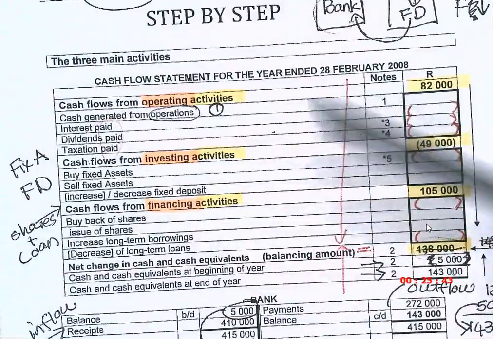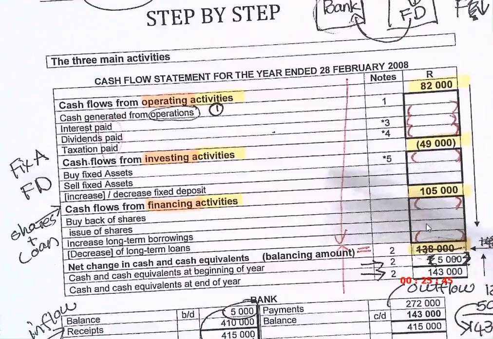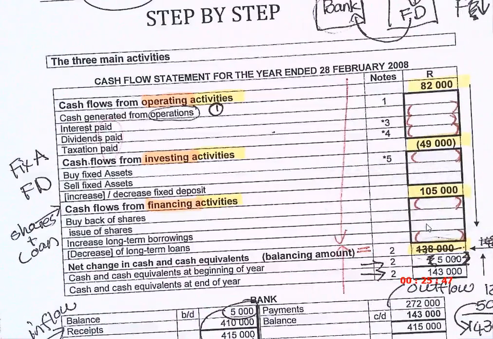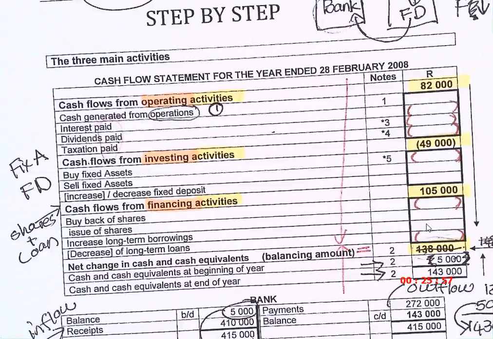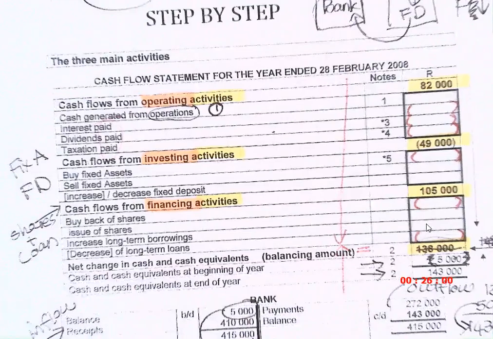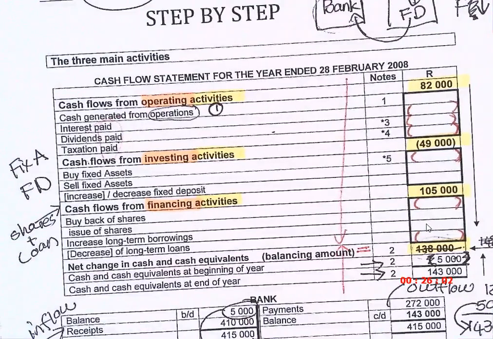So you can have an overdraft and a balance at the same time. So it's not a must to pay off your overdraft. No, you don't have to pay off your overdraft. Most companies have got an overdraft, but you have to keep it in line. You mustn't go out of boundary. Because why? It costs money to have an overdraft.